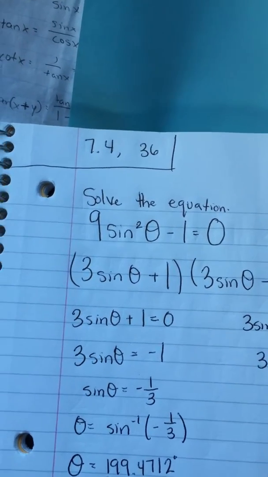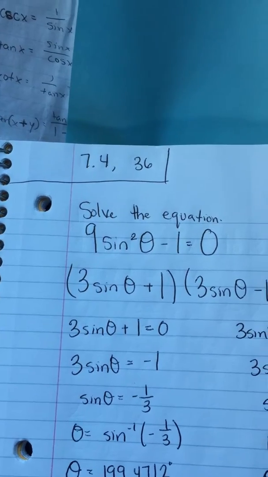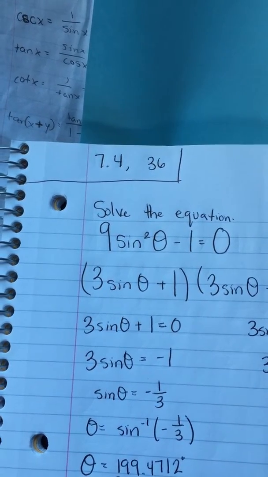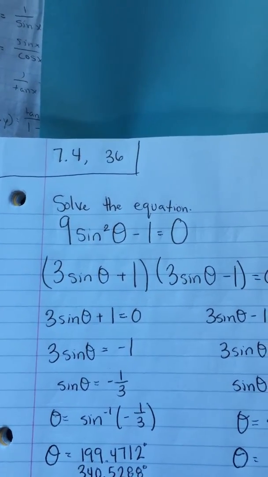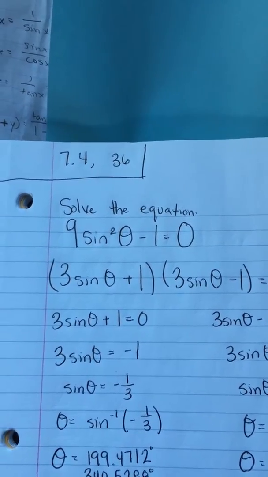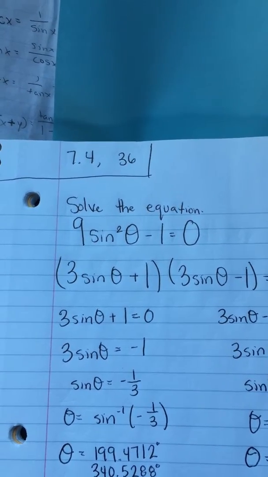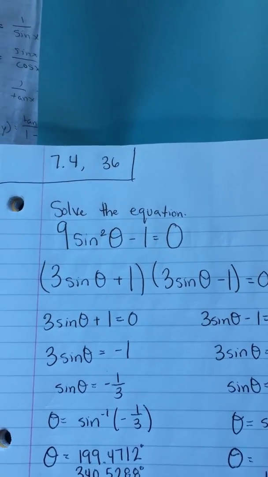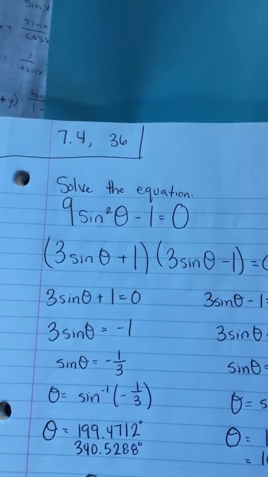In this problem from 7.4, number 36, we are asked to solve the equation 9 sine squared theta minus 1 equals 0. And if you notice, you can factor this into the difference of squares, which would give you 3 sine theta plus 1 times 3 sine theta minus 1 equals 0. Now we set both equations equal to 0.